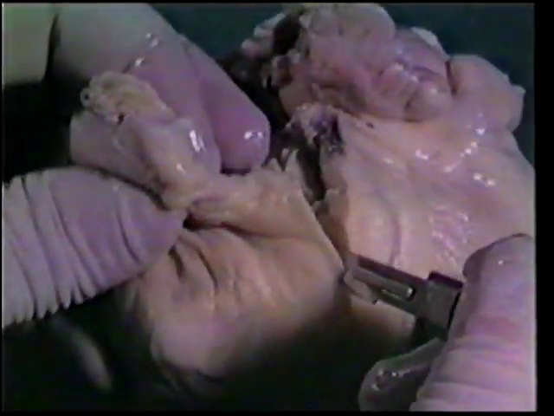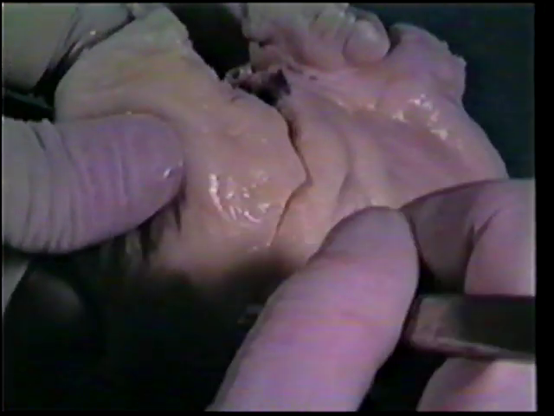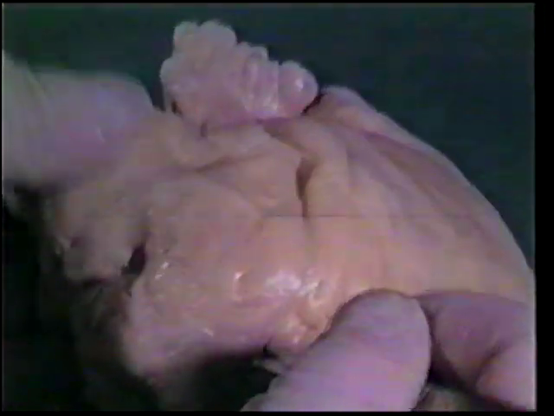And we cut through the fatty tissue first, and to the front of the right ventricle, and we can continue all the way round.